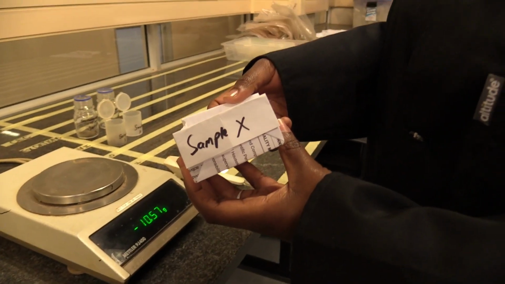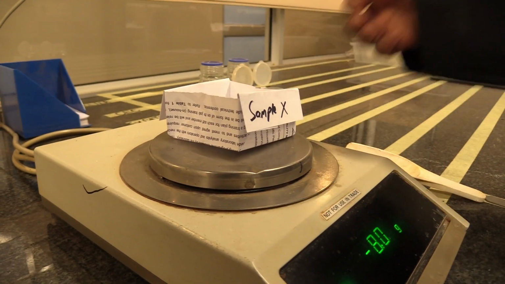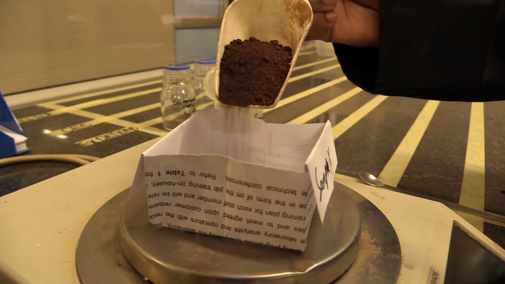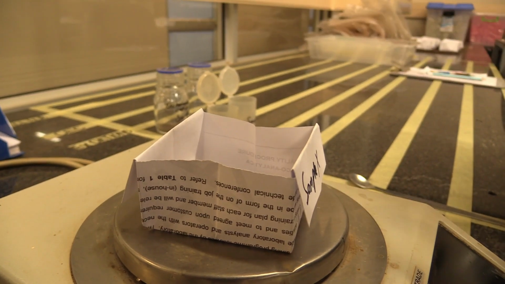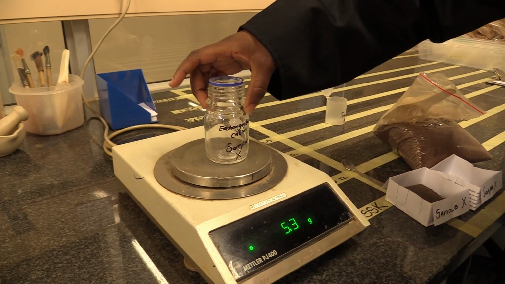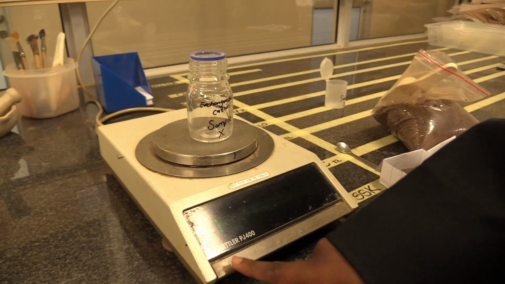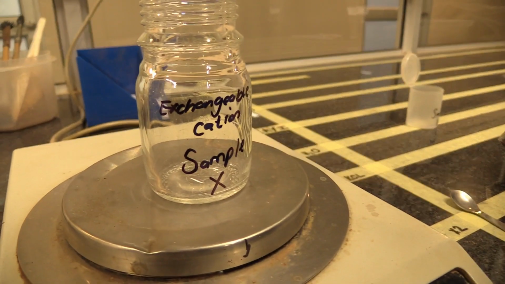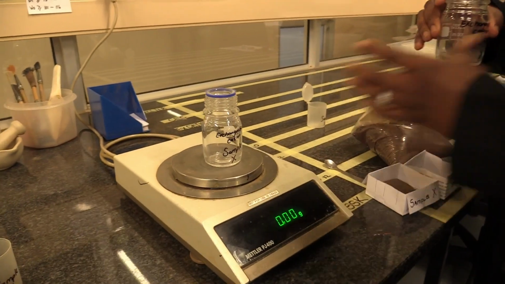When we are done drying, we then take the sample and sieve it through a 2mm sieve just to ensure that the soil is uniform. And then for the two analyses that I mentioned, which are the plant available phosphorus analysis and the exchangeable potassium analysis, you will weigh out a known amount of soil on a scale in a measuring board similar to the one you see here.